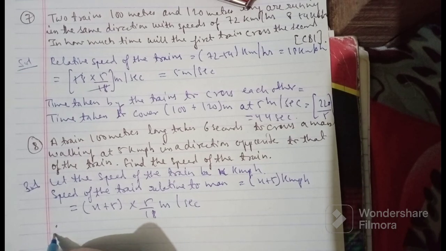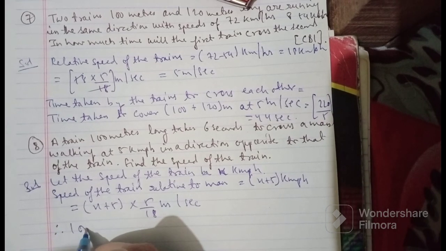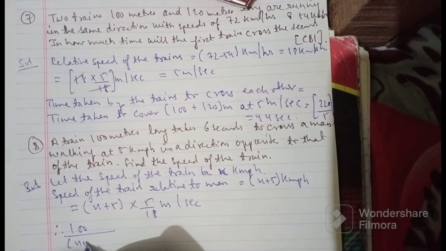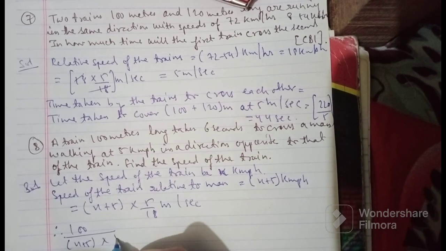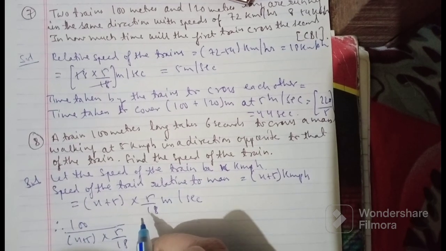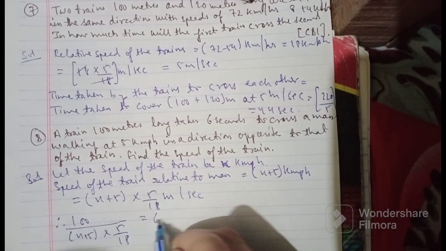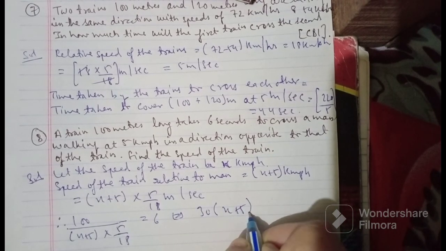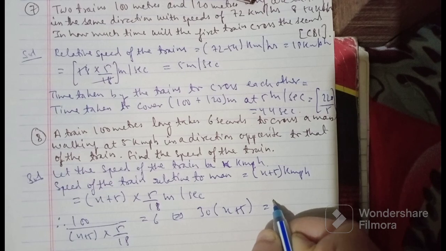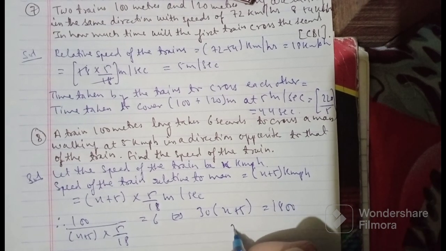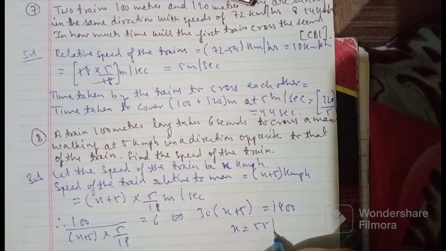That is 100 upon (x plus 5) into 5 by 18 equals 630, so x plus 5 equals 1800 upon... So x equals 55.